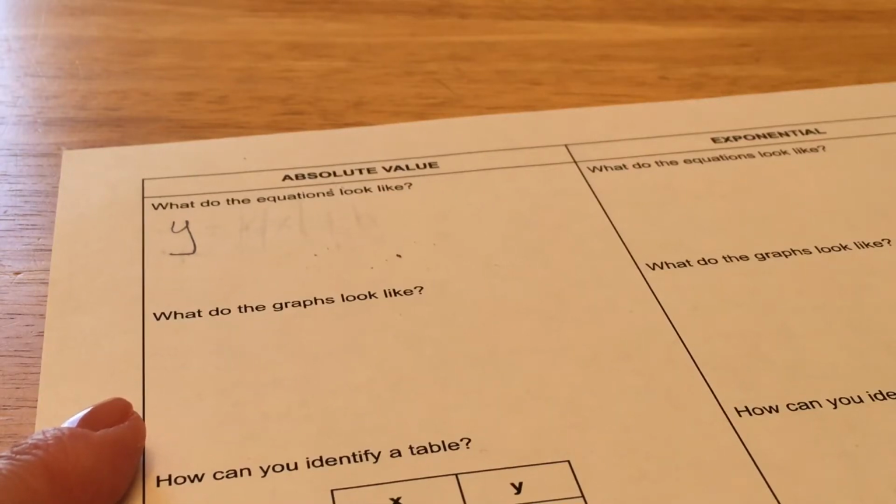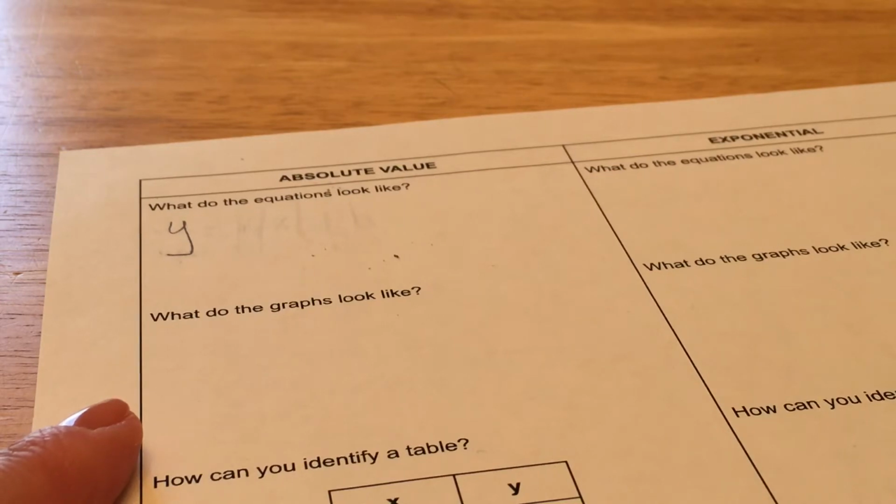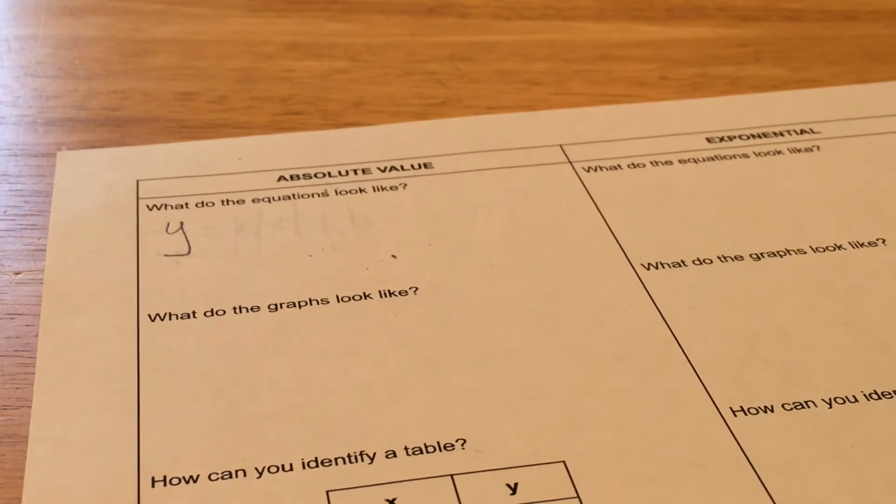So the second page of notes today has two families of functions that unfortunately you weren't able to learn as much about as we would have liked for you to, losing the days that we have due to e-learning and everything that's been happening. You're just going to get an overview of what these functions look like, what their equations look like, what their graphs look like, and then you'll really get into more of the ins and outs of these families of functions in Algebra 2.